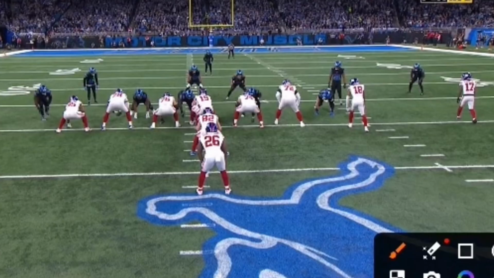And I'm also looking at the back end here, and they rotate between middle closed structure here. So you're saying it's either a cover 3 sky or a man free, depending on the safety's final.